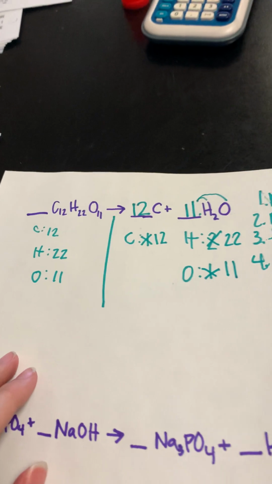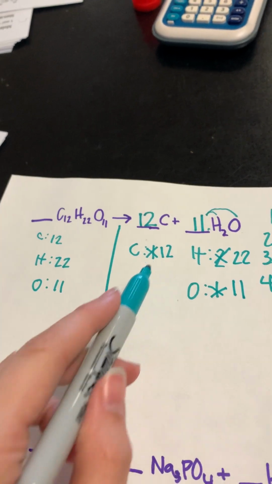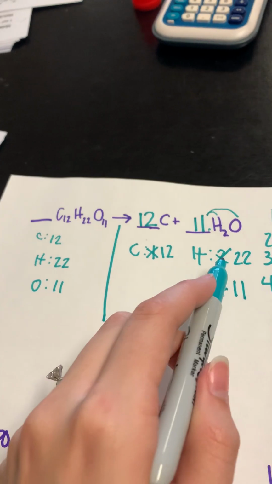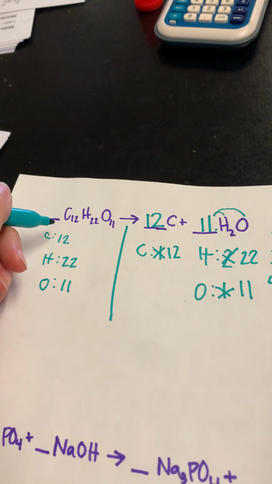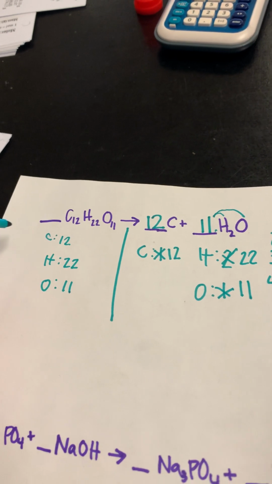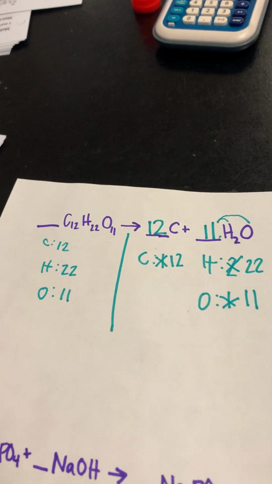And now we just got to check to make sure everyone's happy. There's 12 over here for C, 12 over here for C. There's 22 for H, 22 for H, and then there's 11 and 11, which means this is balanced. A blank means that it's really just an invisible 1. So it should be 1, 12, and 11, and everybody's happy.